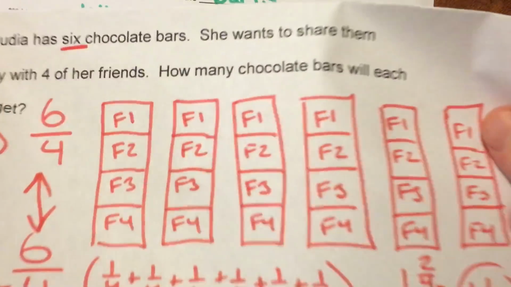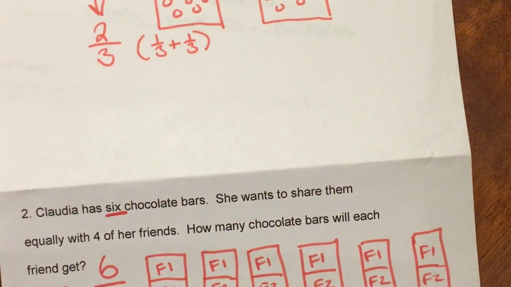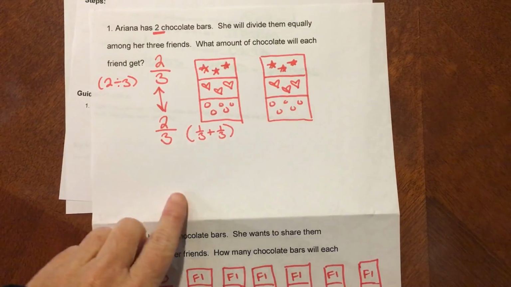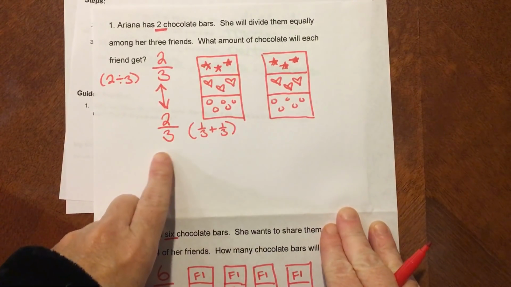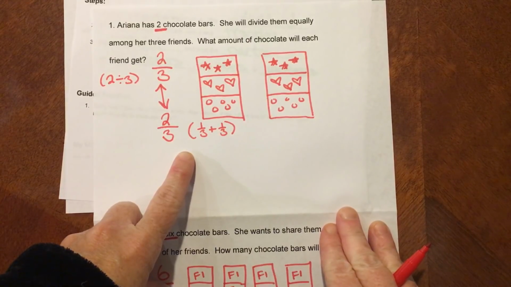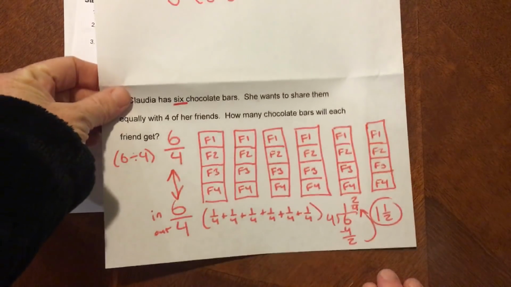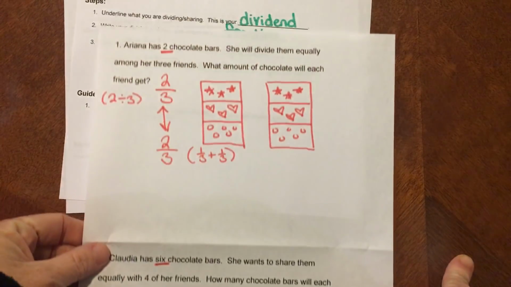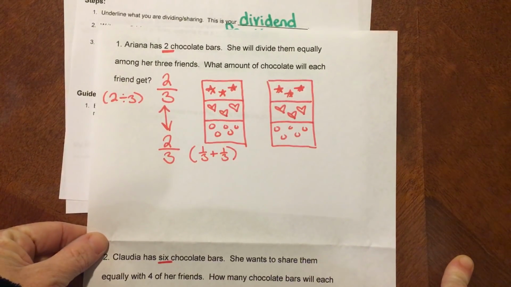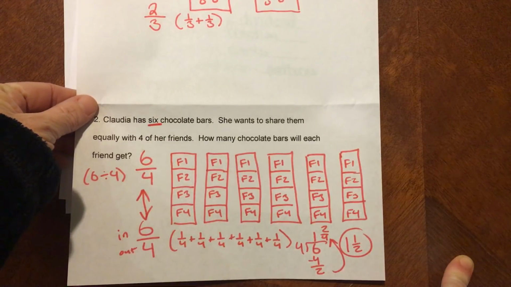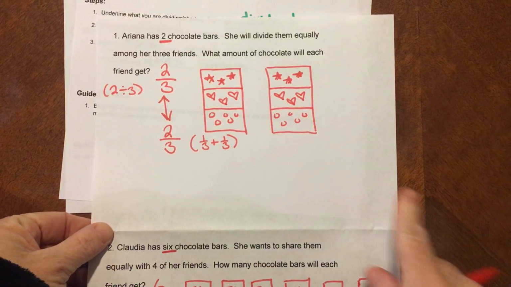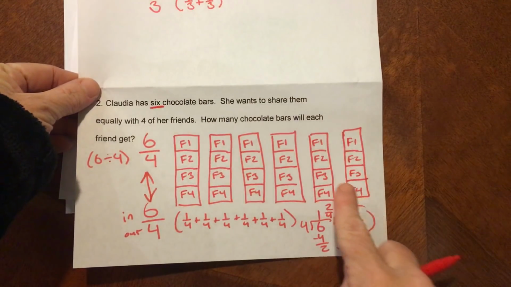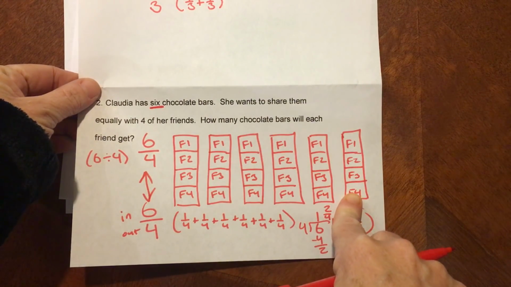Now I'm going to look at both of my answers really quickly, and I want you just to notice something that will come up later. In this one, each friend ended up with less than 1. And in this one, each friend ends up with more than 1 candy bar. Can you kind of figure out why that is? Take a second to think. Okay, hopefully you realized here I had fewer candy bars than people, and here I had more candy bars than people.